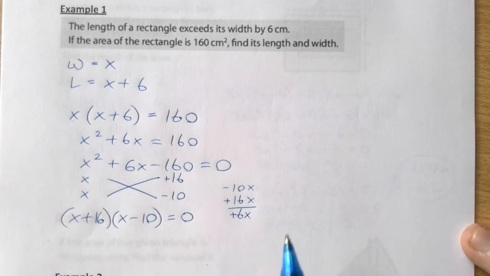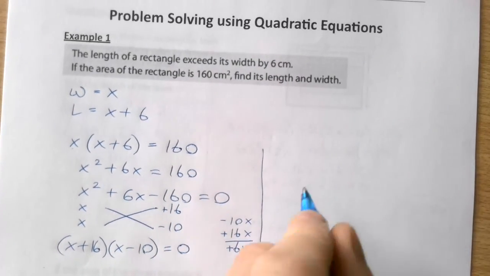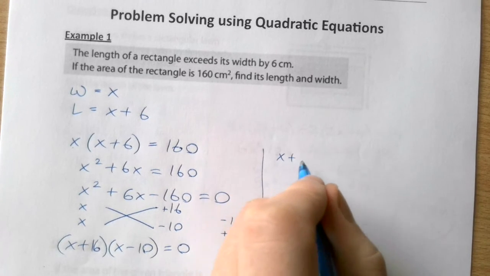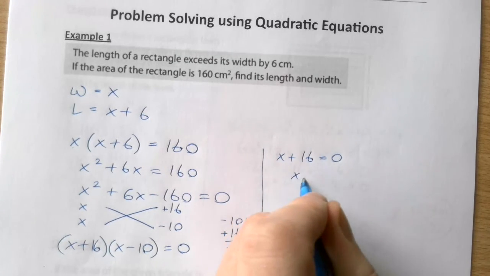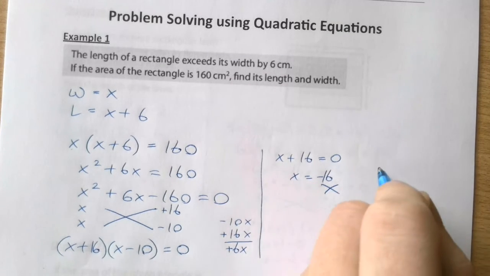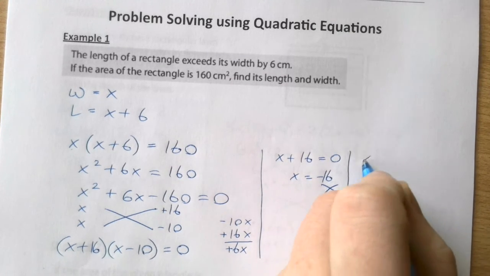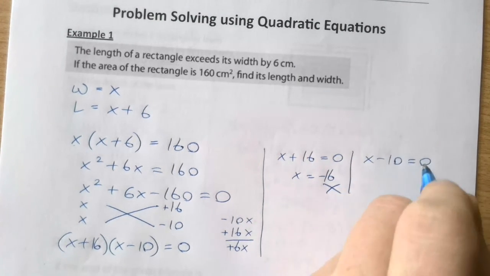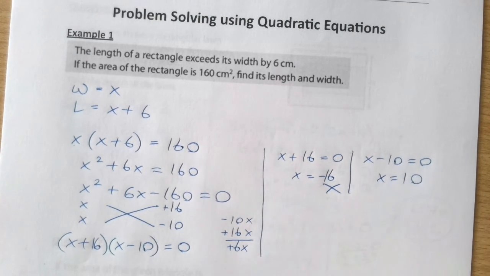And then to do the last part, we're going to do it over here. So it's x plus 16 is equal to 0, so x is equal to minus 16. That cannot happen. We can't have a negative distance. And then the other part is x minus 10 is equal to 0, so x is equal to 10.